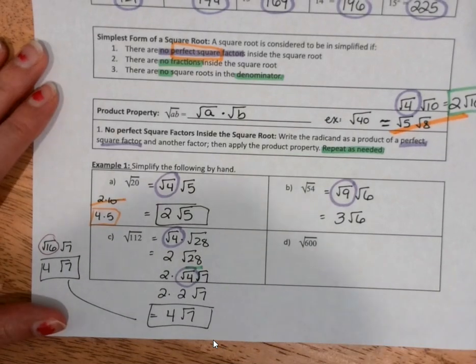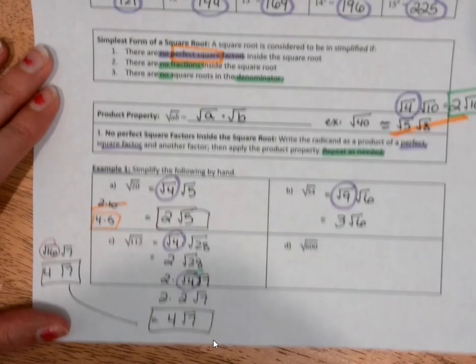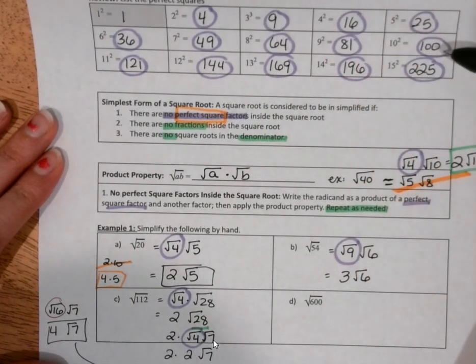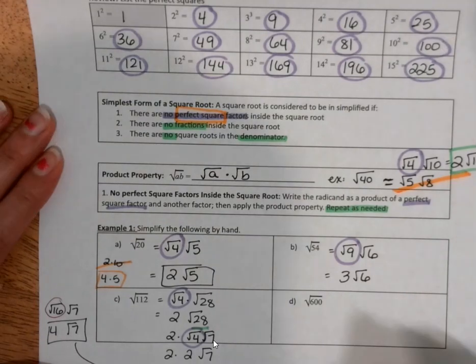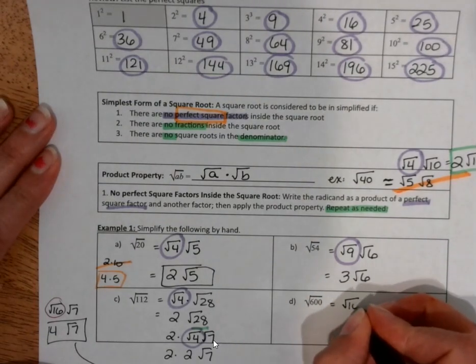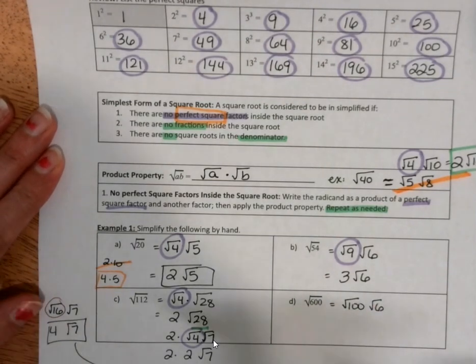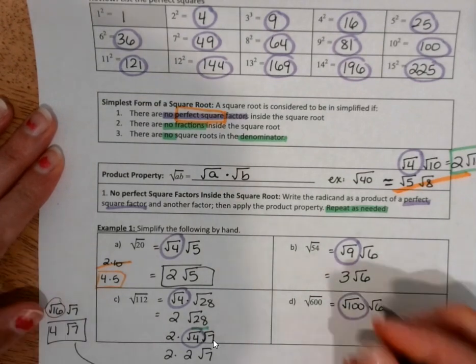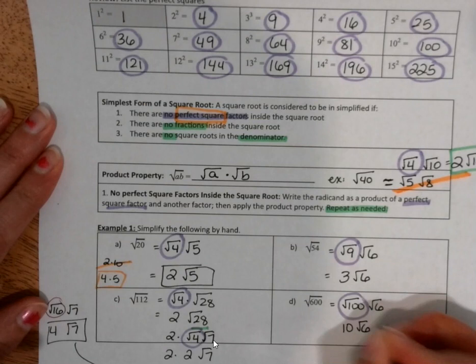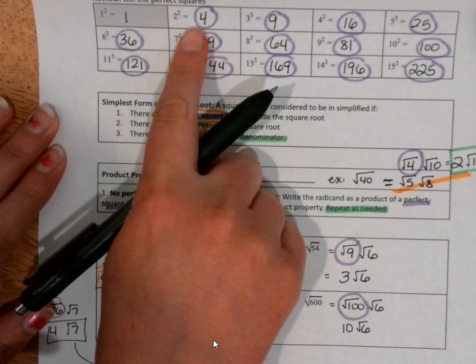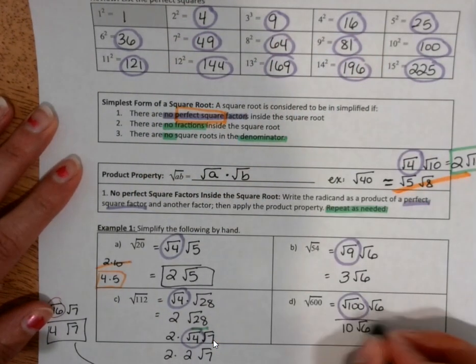Okay, and then 600. Again, 4 goes into it, but I want to go bigger. It ends in all those zeros. I know 100 goes into it, so I'm looking for a bigger perfect square. I know 4 and 25 both are smaller perfect squares that go into it, but if I can get the biggest, I'll save some steps. So we'll do that this time. So the square root of 100 times the square root of 6. The square root of 100 is 10. So I have 10 times the square root of 6. I know that I'm done because 6 does not have a perfect square that divides into it. You can't divide it evenly by 4 or 9 or any of these values. So 10 square root of 6 is our answer.